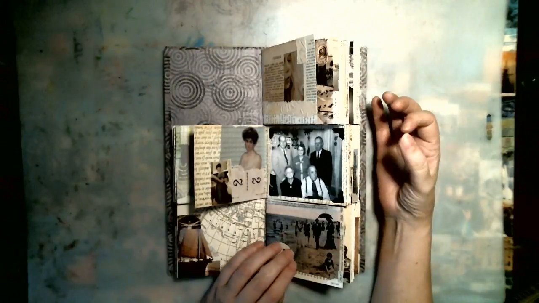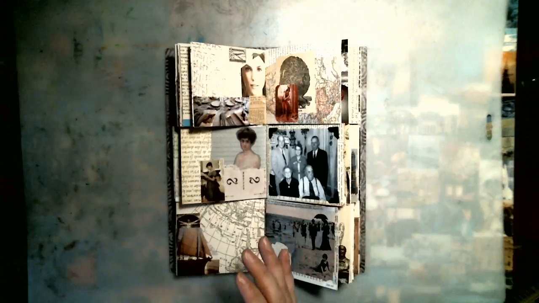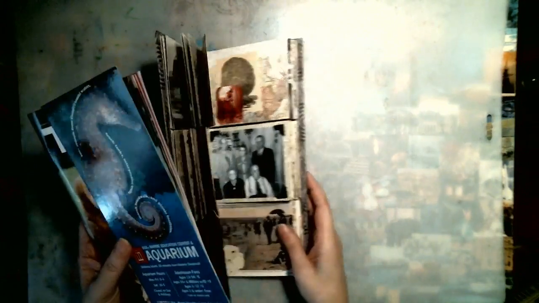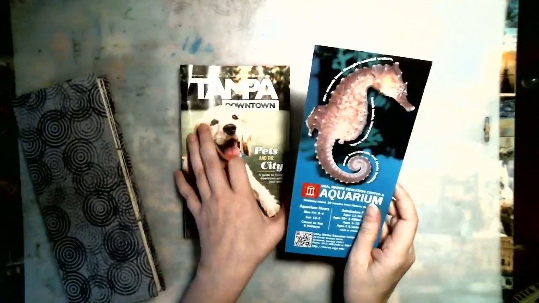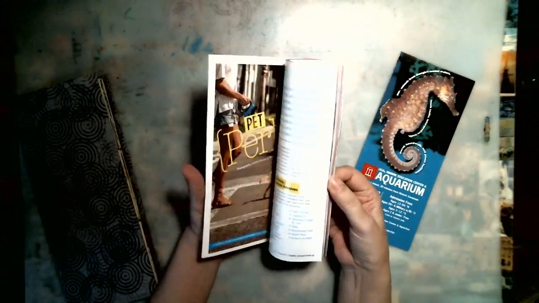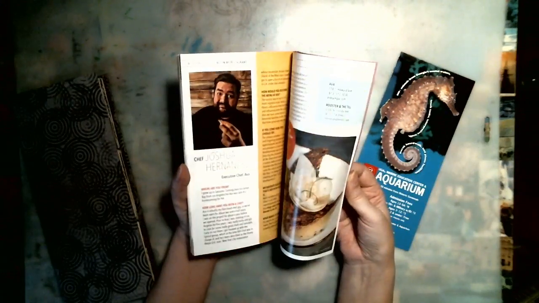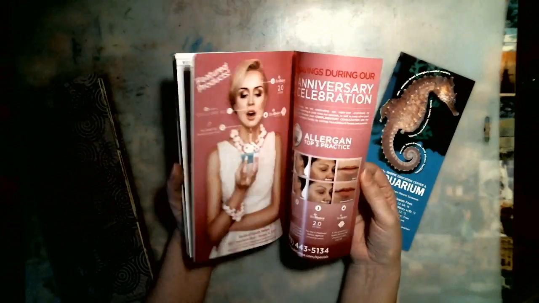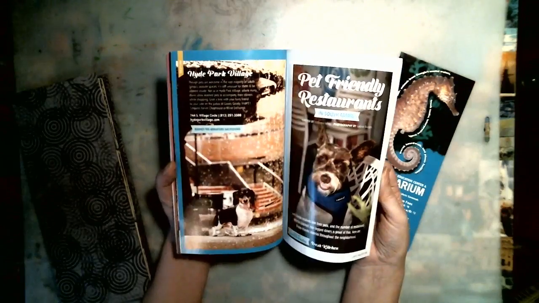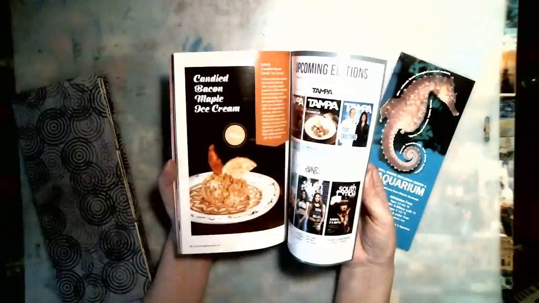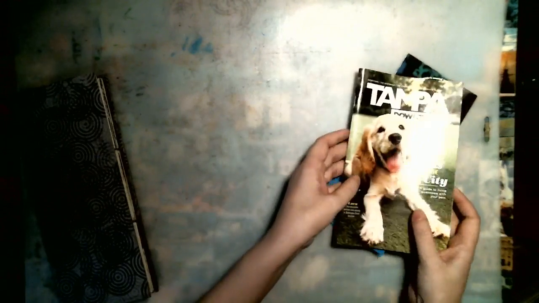Travel brochures, the same kind of thing. You want to take a look at the pictures on brochures. You want to look at company logos, look at words. They're advertising things, so they make these pictures look really, really nice. Pay attention to all the little details of any travel brochures.